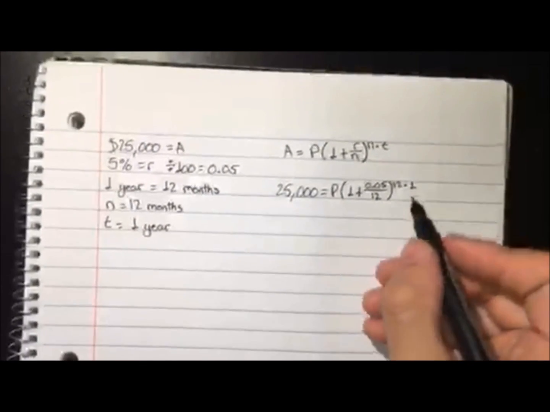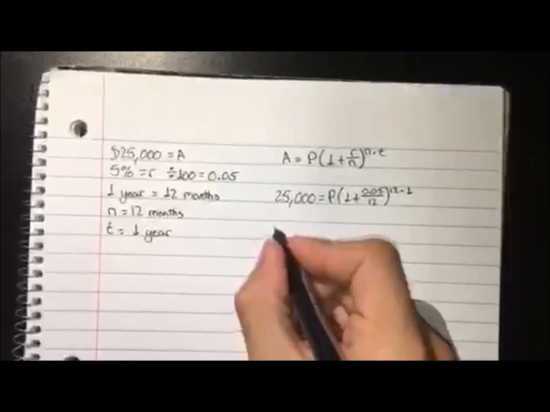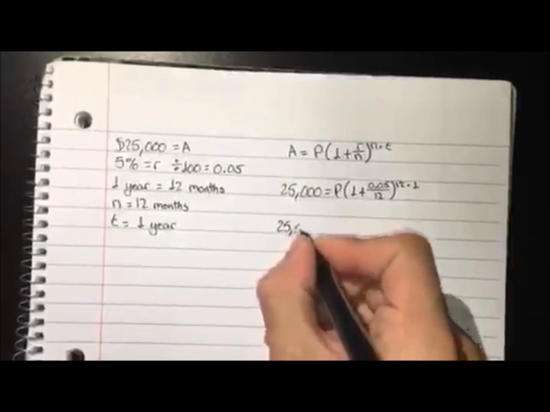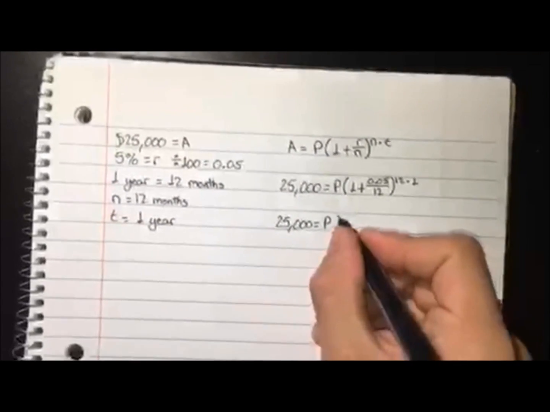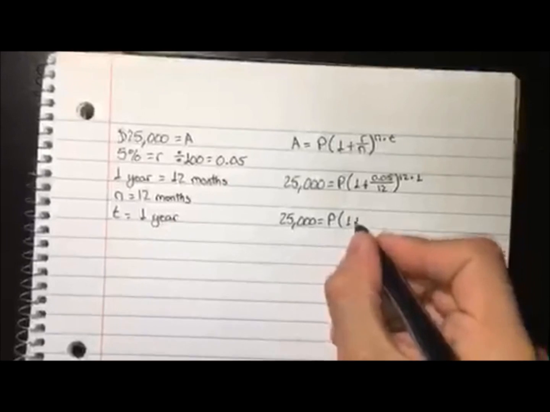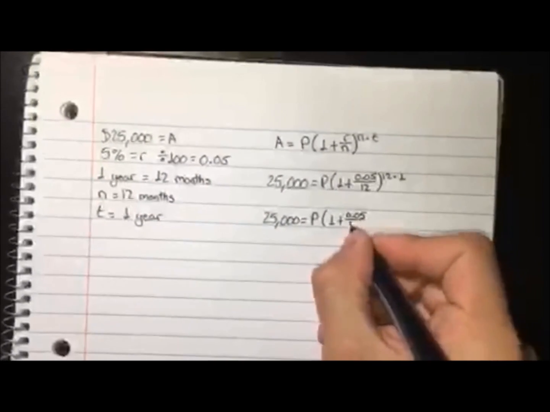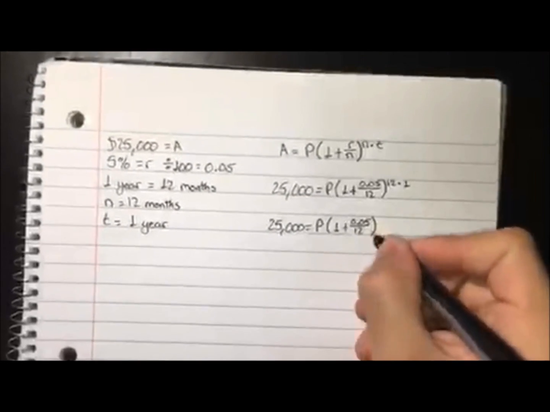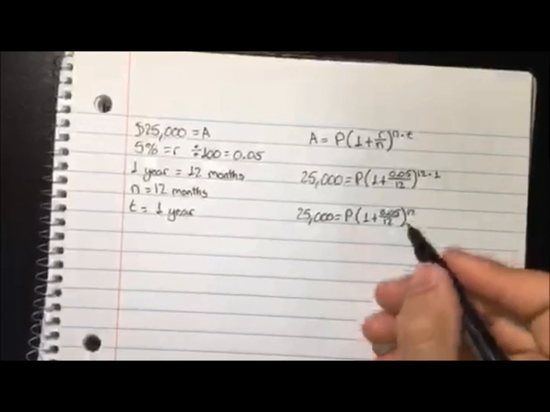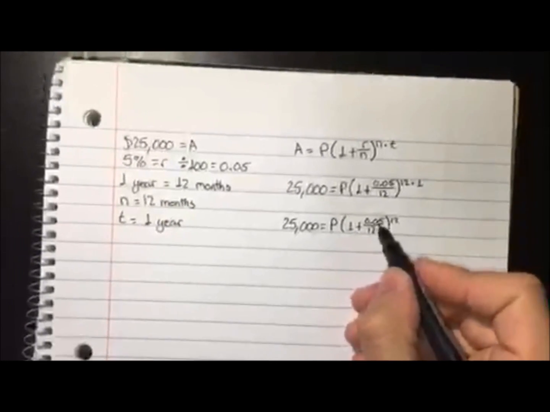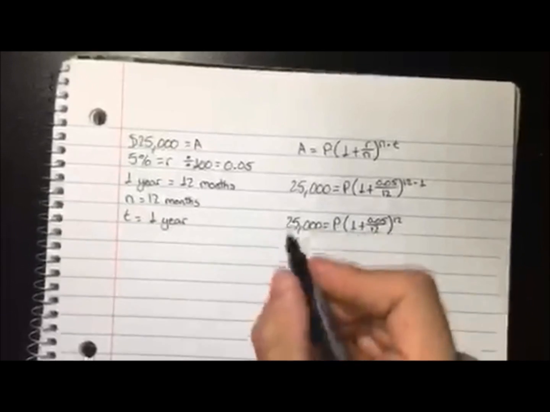Now we multiply first, so it's 25,000 equals P times (1 plus 0.05 divided by 12, close the parenthesis), to the 12. After that, we're going to divide 0.05 by 12.